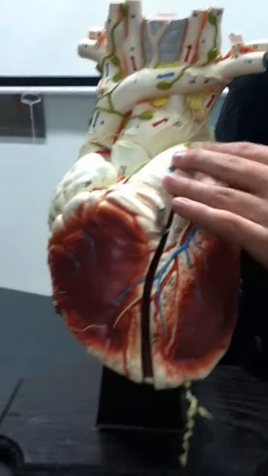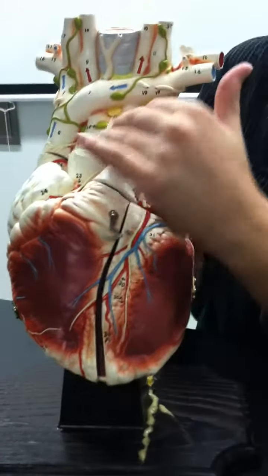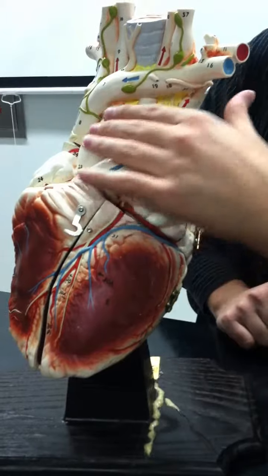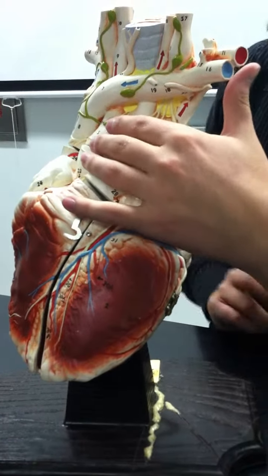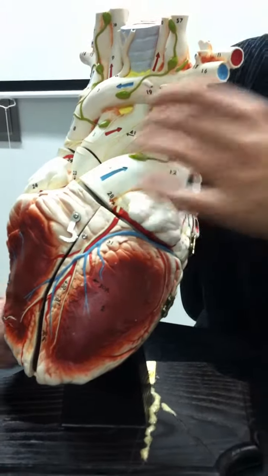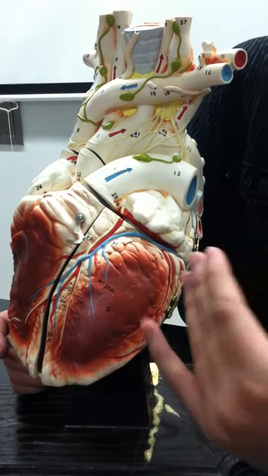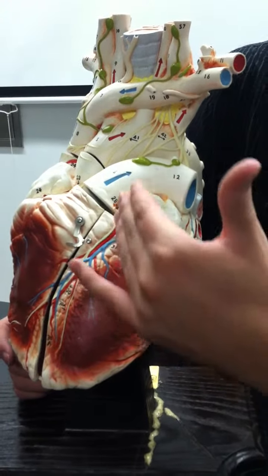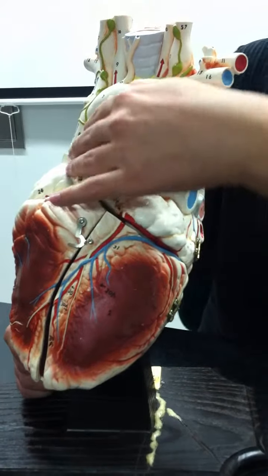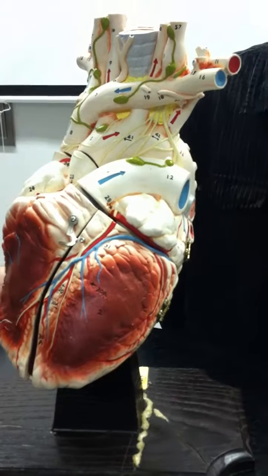Okay. Now, the aorta just sits just posterior to the pulmonary trunk, and it's this large artery here. In fact, it's the large artery that emerges out of your heart. It's part of the systemic circulation. So the left ventricle will pump blood through the aortic semilunar valve into the aorta, and the aorta is going to carry blood out to the rest of the body.